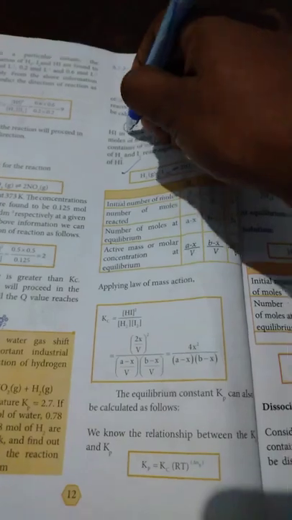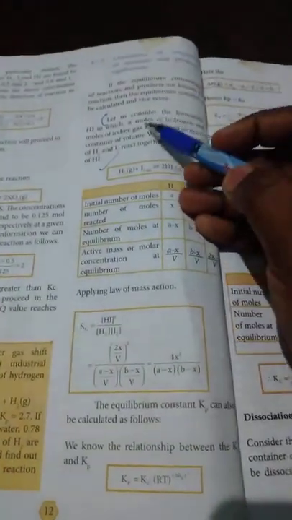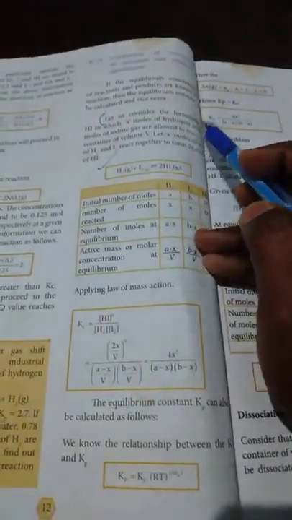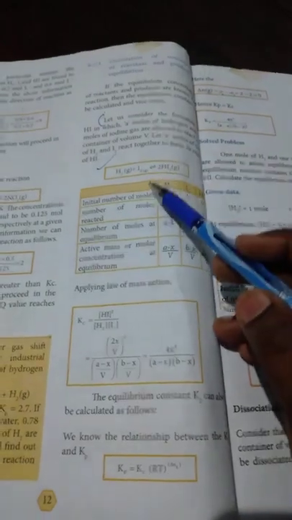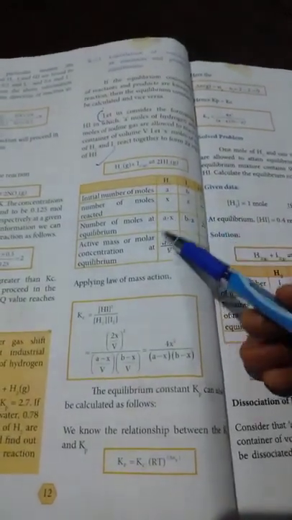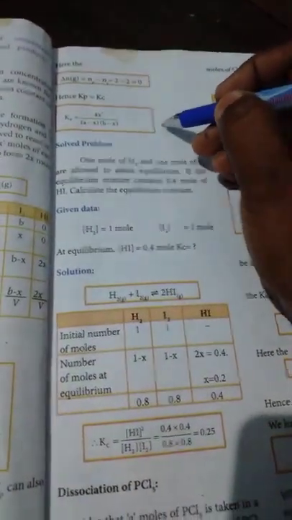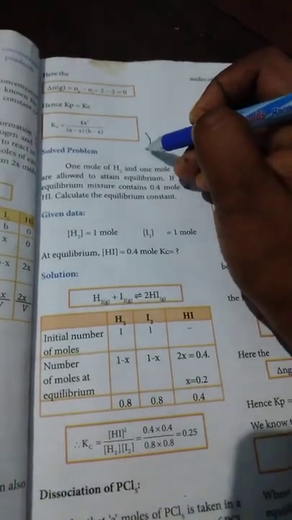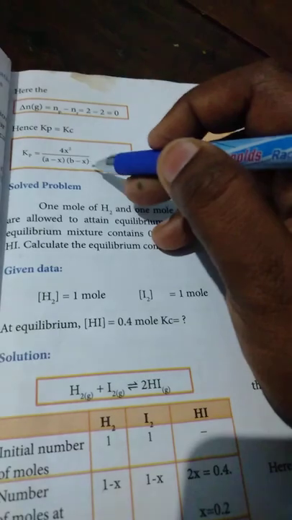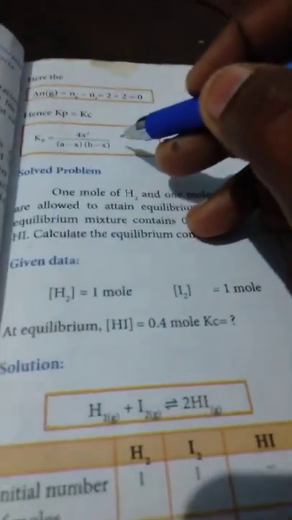From the second tabular column, right side second tabular column, let us consider the formation of hydrogen iodide. The derivation is the same. First this tabular column, then the Kc value, then the Kp values. So till page number 13, till this Kp value. Kp is equal to 4x squared divided by (a minus x) into (b minus x).